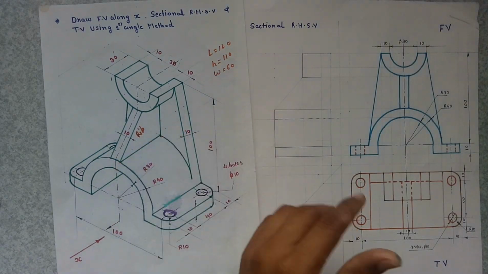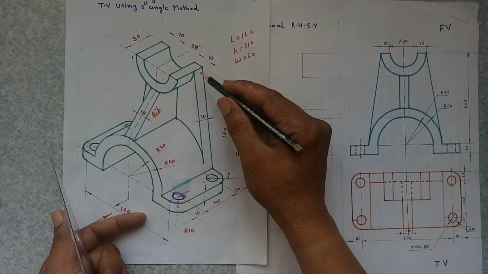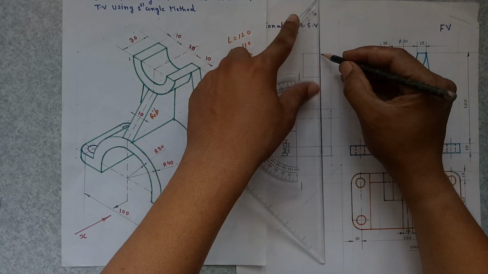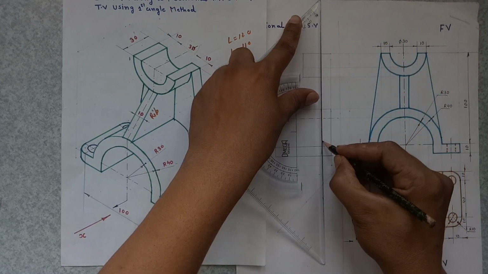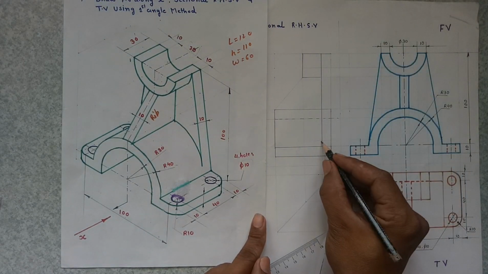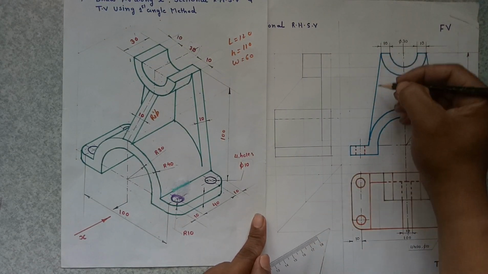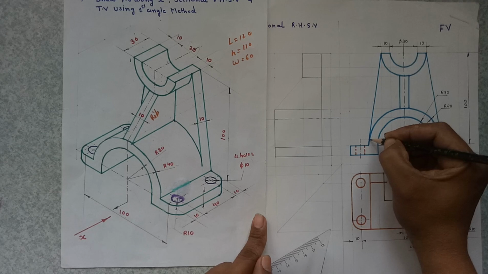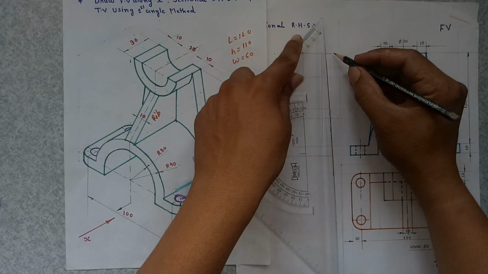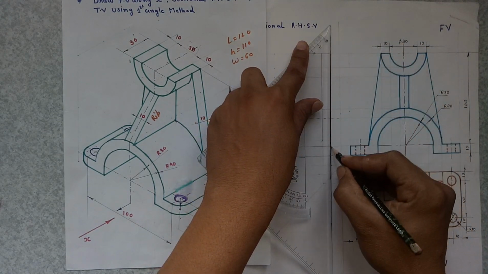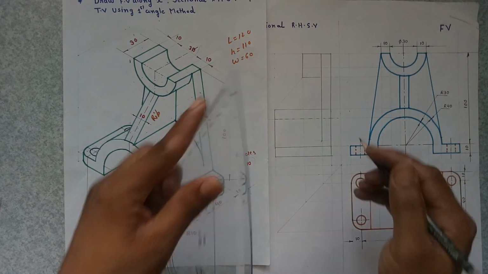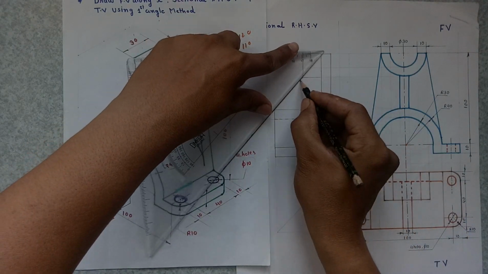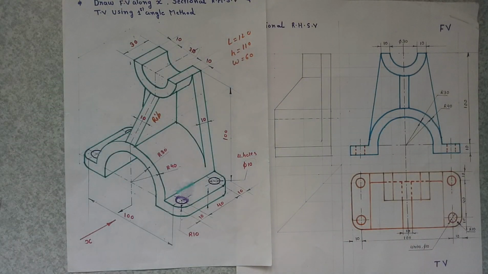Now draw the rib part and the joining part. Now we have shown the joining part up to the point of the tangent on the circle. So this will be the joining part, and this will be the part of the rib.